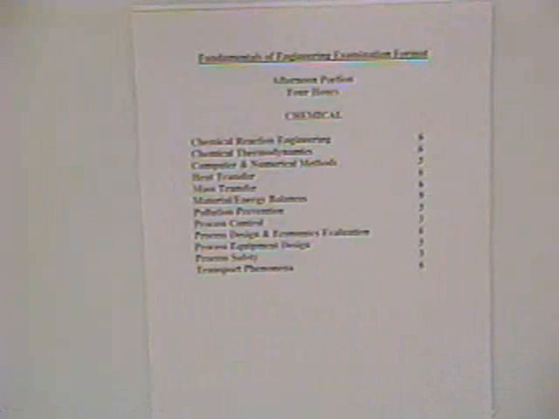Chemical area, about the same sort of lineup. You've got 12 different subject areas in chemical engineering. The biggest topic area is material and energy balances, where you have 9 questions. But there are also 6 questions each on transport phenomena, process design and economic evaluation, mass transfer, heat transfer, chemical thermo, and chemical reaction engineering. Smaller numbers of questions are in computer numerical methods, pollution prevention, process control, process equipment design, and process safety. However, all of these are topical areas that are covered on the chemical engineering exam in the afternoon.